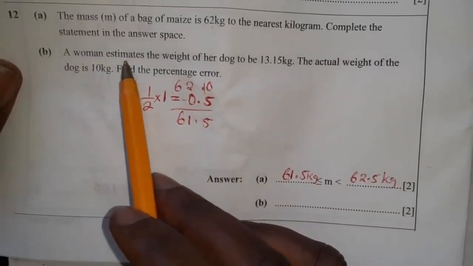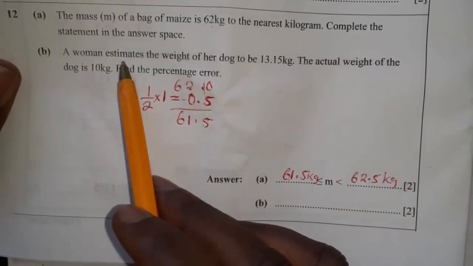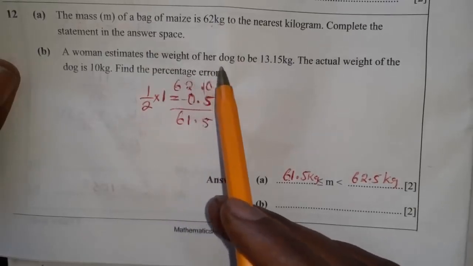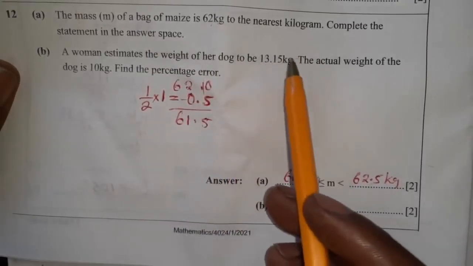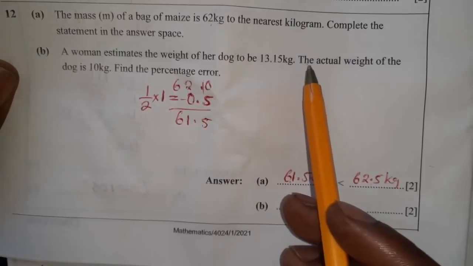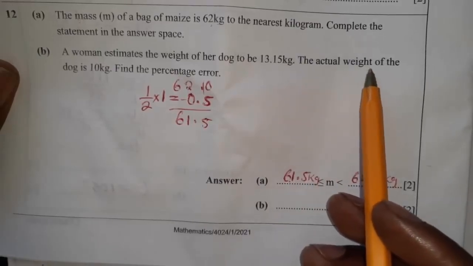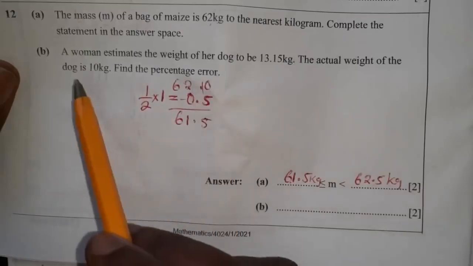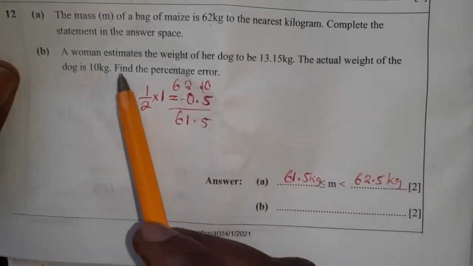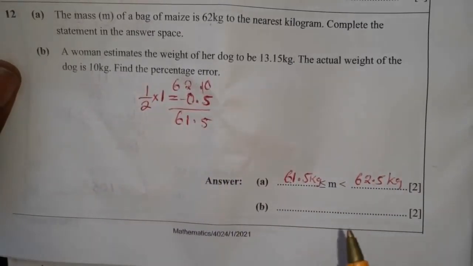A woman, that is B, a woman estimates the weight of her dog to be 13.15 kgs. The actual weight of the dog is 10 kgs. Find the percentage error.